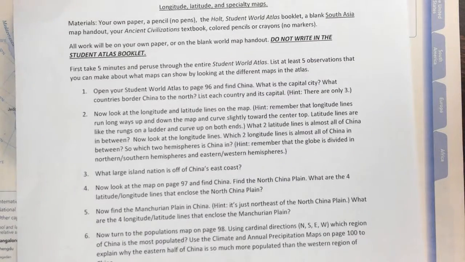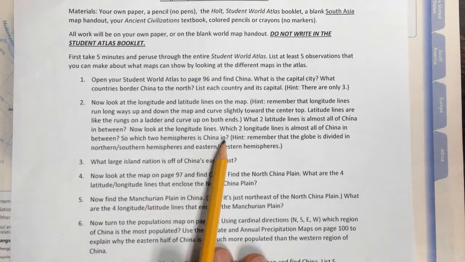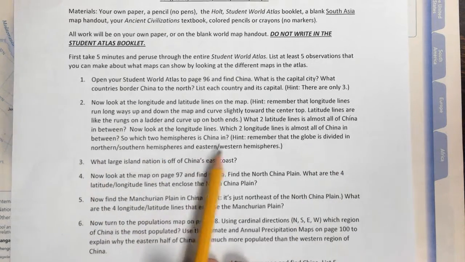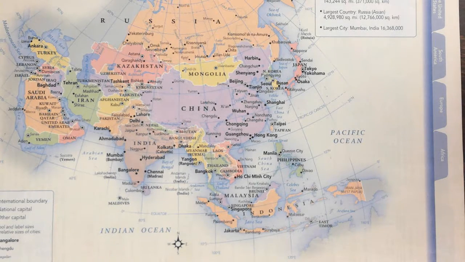Then the question says, so which 2 hemispheres is China in? Hint, remember that the globe is divided northern and southern hemispheres and eastern and western hemispheres. Now based on the numbers that you wrote and the letters that you put after them, either N's or E's, which 2 hemispheres is China in? Well, our first choice is either northern or southern. Which hemisphere is it in? It's in the northern hemisphere. Then our other choice is eastern or western. Based on the numbers we wrote down, which hemisphere is it in? It's in the eastern hemisphere.